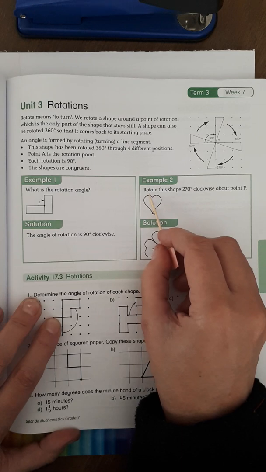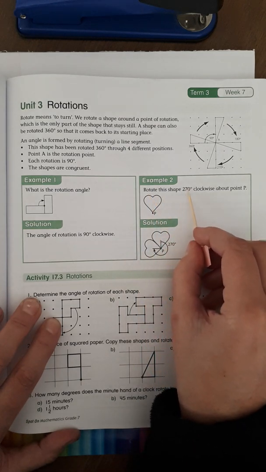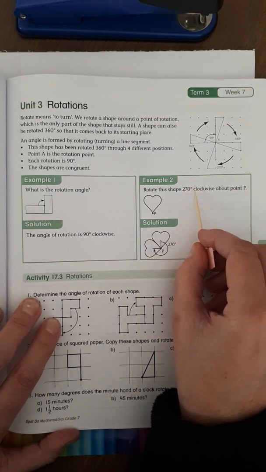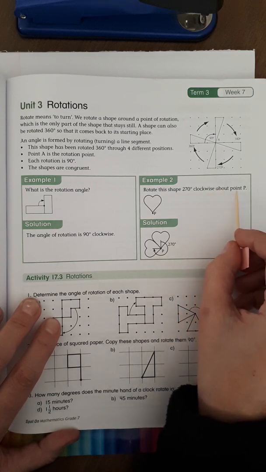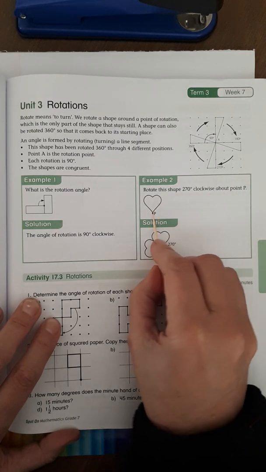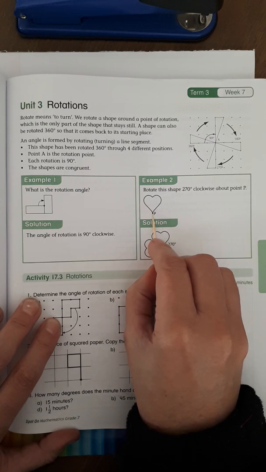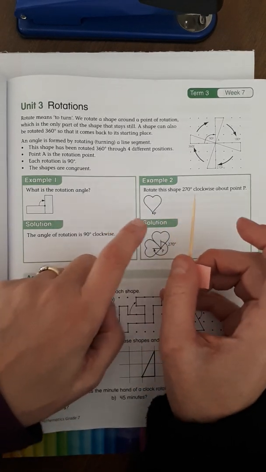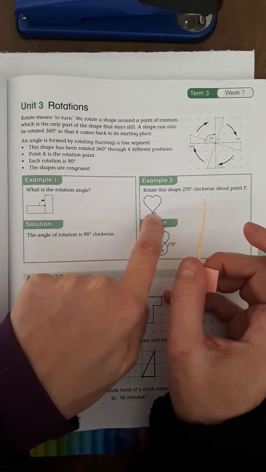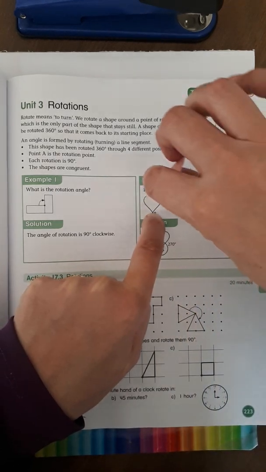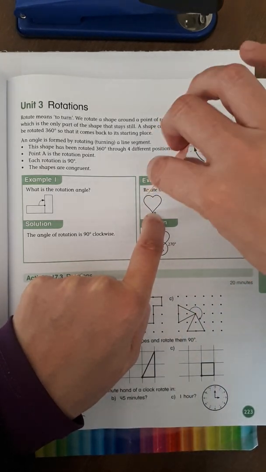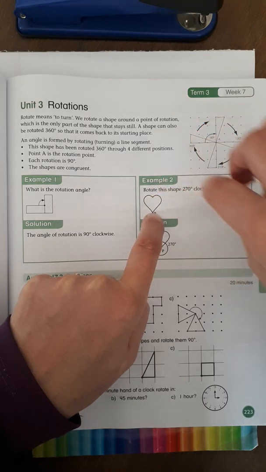Now they say over here, rotate the shape 270 degrees clockwise about point P. So that means that this point P is the fixed point. So you're going to have to imagine that you hold onto that bottom of the heart and that you rotate it clockwise, so it's in this direction, 270 degrees.